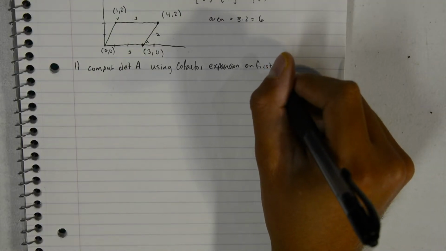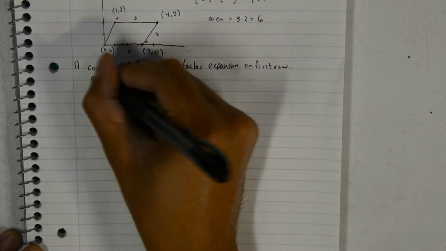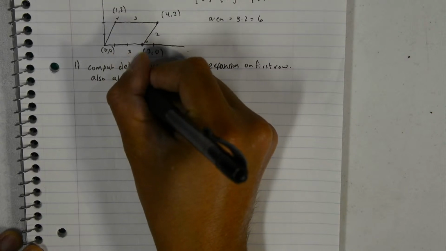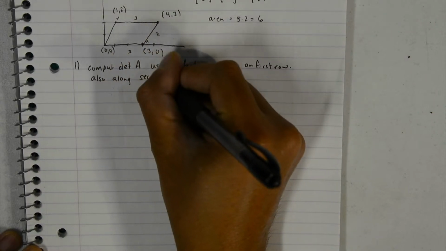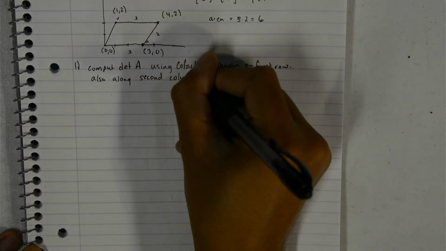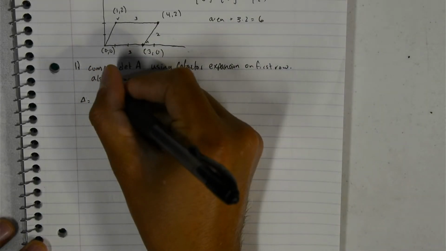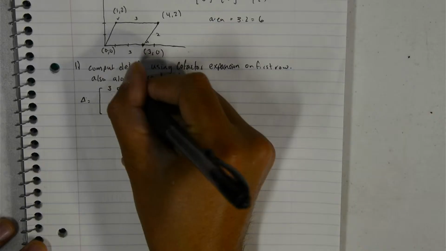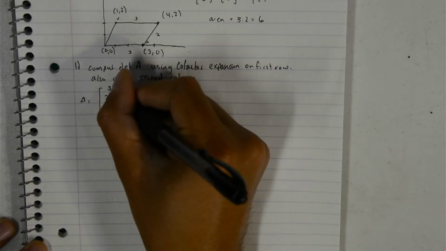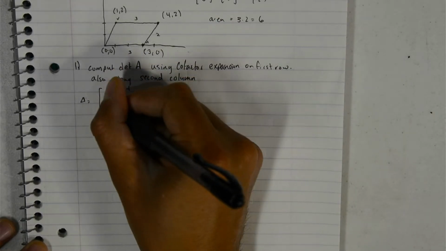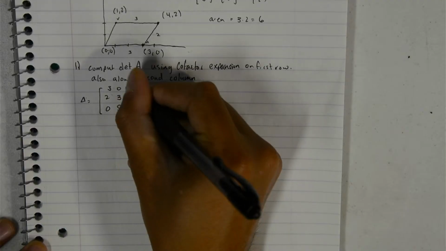It says also along the second column. Okay, so for 1, A is equal to 3, 0, 4, 2, 3, 2, 0, 5, minus 1.